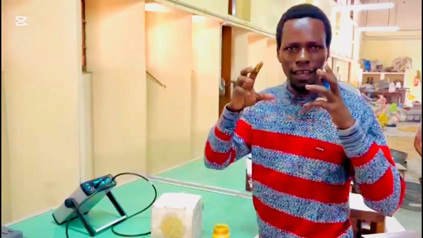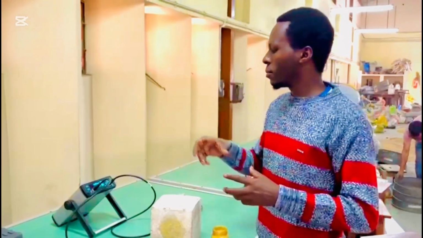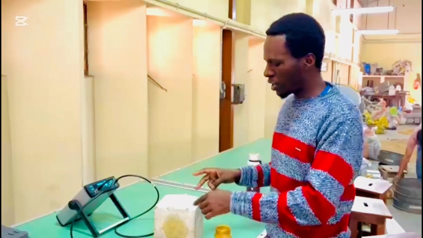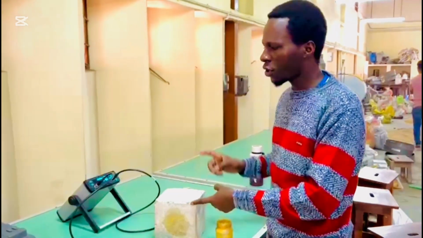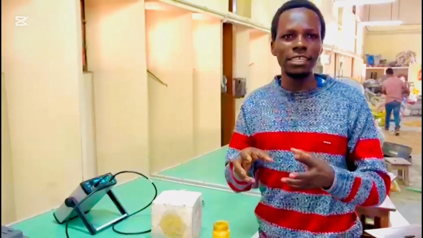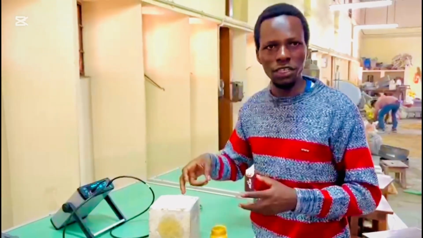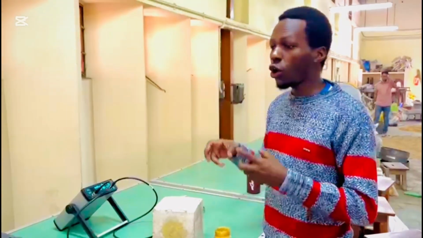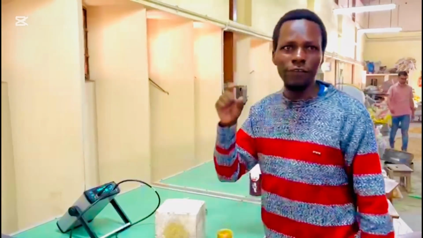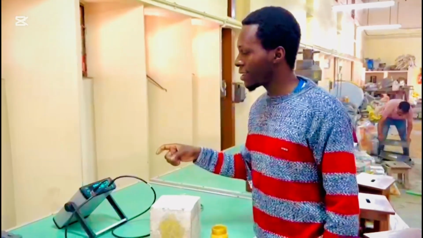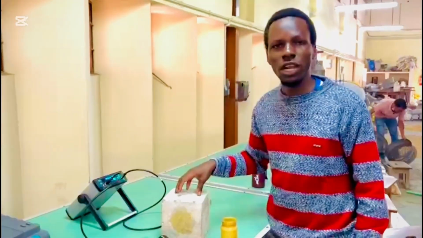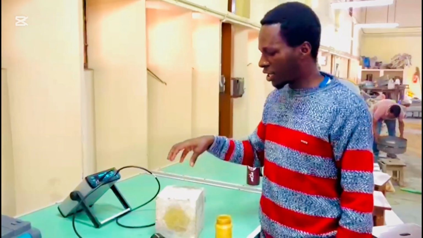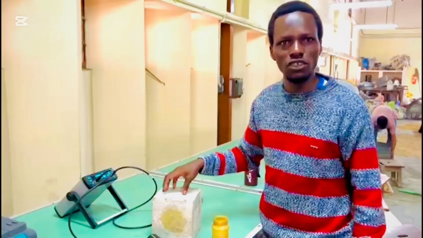So for me to get the velocity from this, I need to know the length. The length between the transducers is a 150 millimeter cube. So if I divide the length by the microseconds that I've got, it will give me the velocity. Or you could consider the velocity directly. The answers that you will get will really determine what the strength of that particular cube is correlating to.